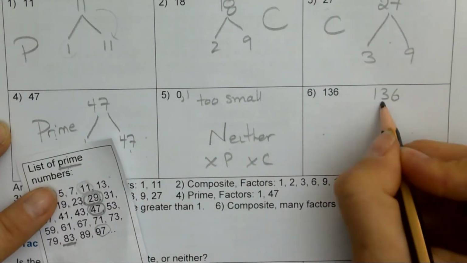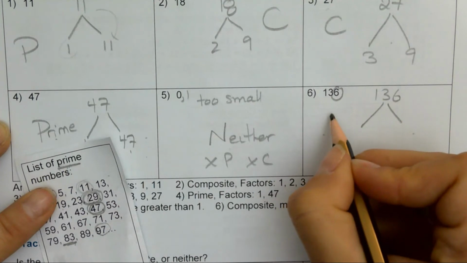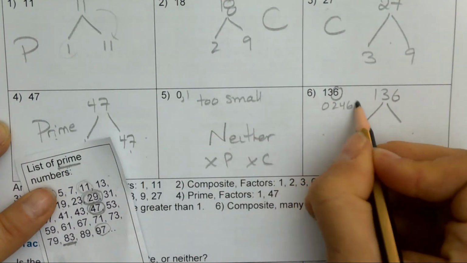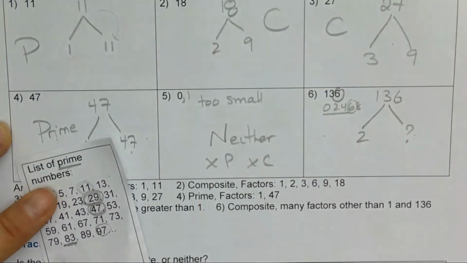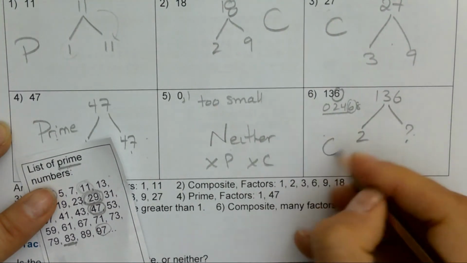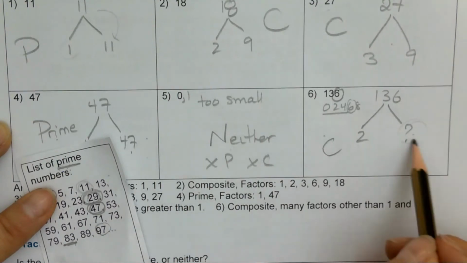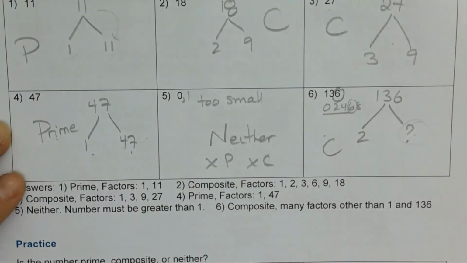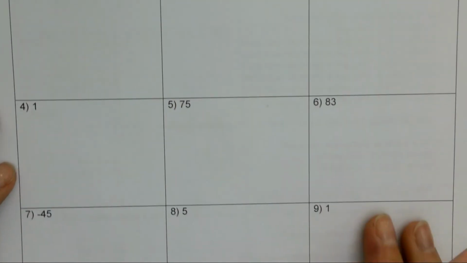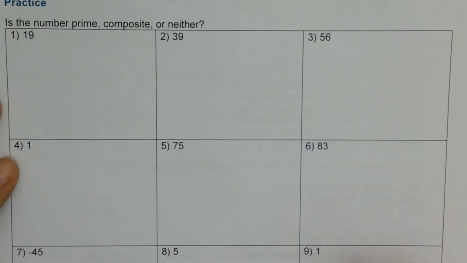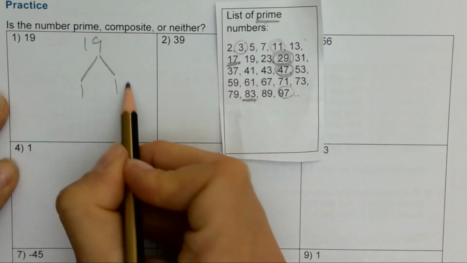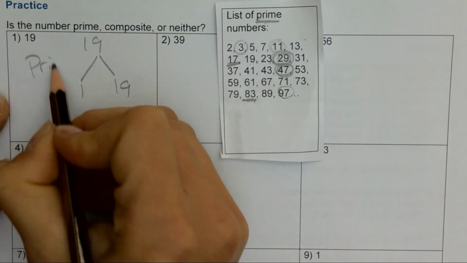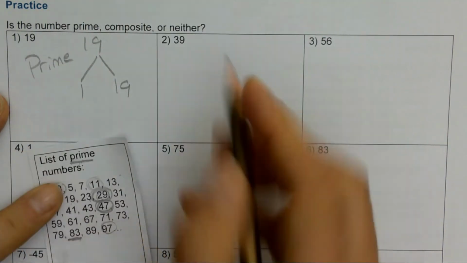136. Well, that's an even number. 0, 2, 4, 6, or 8. It's an even number, so I know I can divide it by 2 times something, which means I can make it smaller, so I know it's a composite number. I don't have to actually know what that number is. Same. 19. 19 is on the list as a prime number, so the only factors are 1 and 19 itself, so we know it's prime.